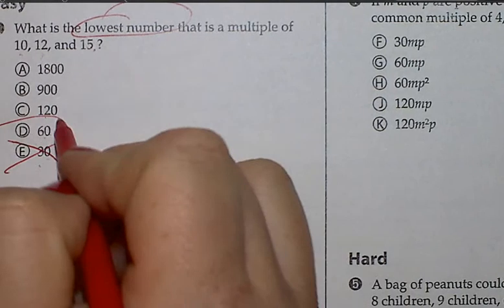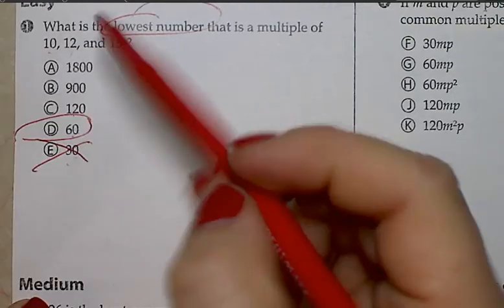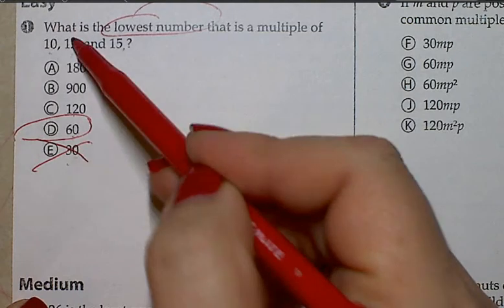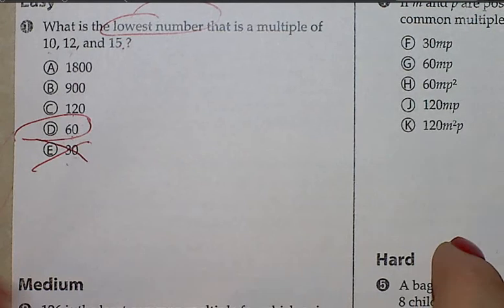Now, if you weren't great with your multiplication tables, you could take 60 divided by 10, 60 divided by 12, and 60 divided by 15, and you get a nice, pretty integer answer for all three. Going on to number 2.